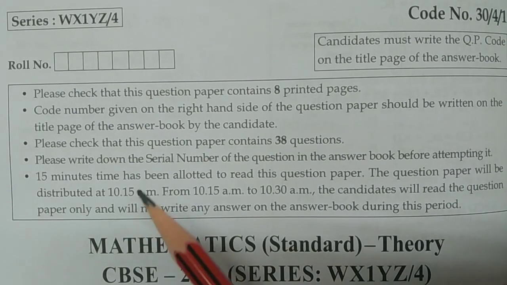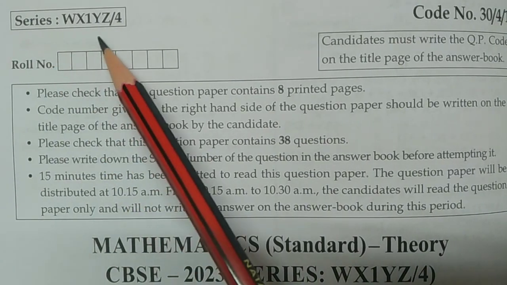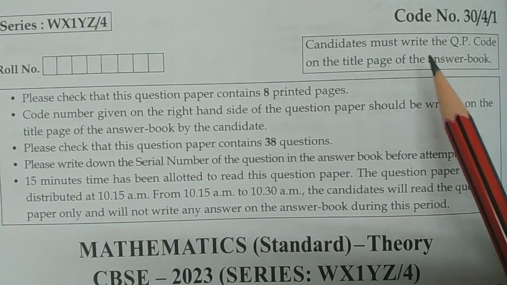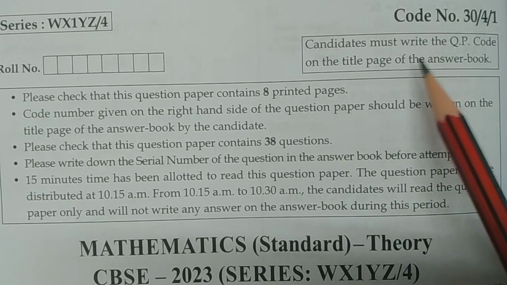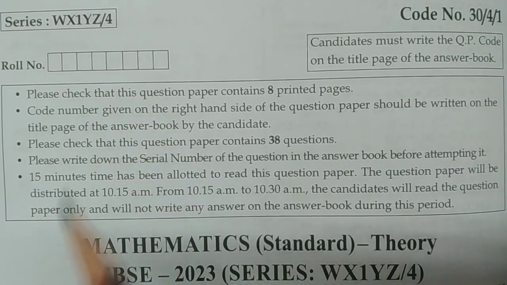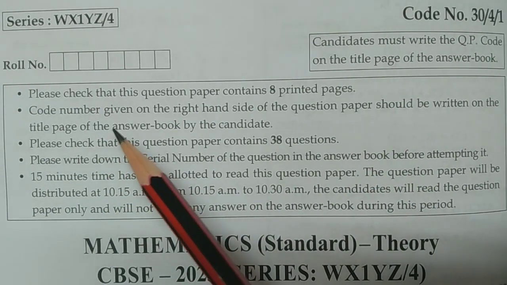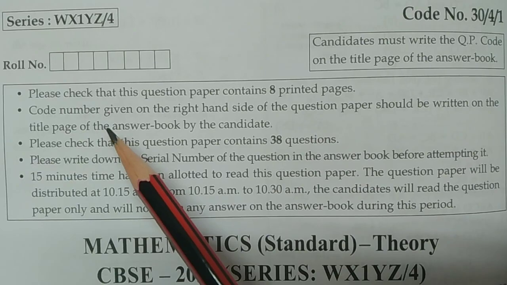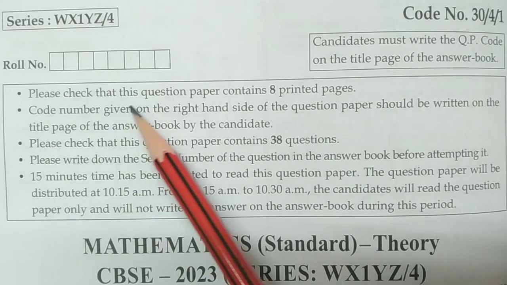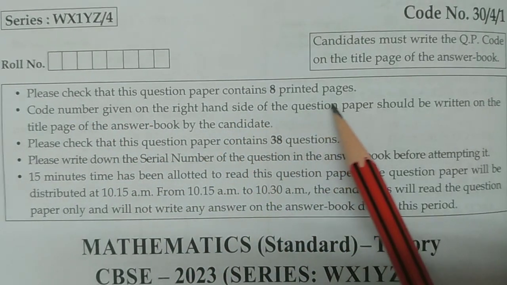So first, it's given here the series, that you can see here properly. After that, it's written here the code number, then here the place of roll number, then you know these instructions. So let us complete all these instructions. It's necessary to understand. So please check that this question paper contains 8 printed pages.